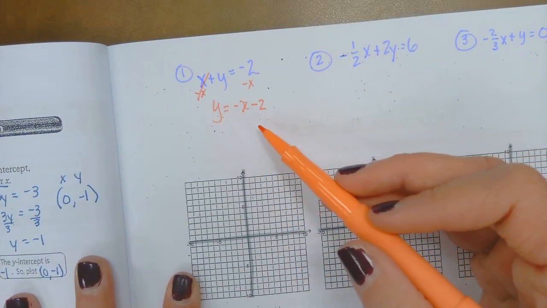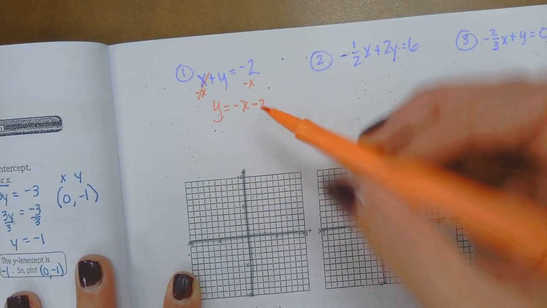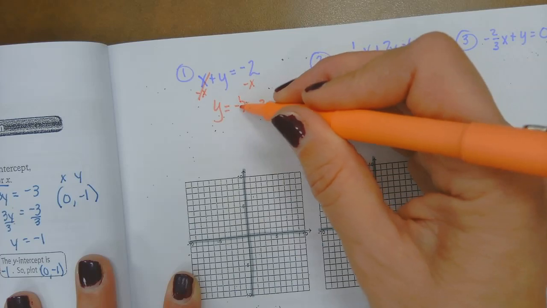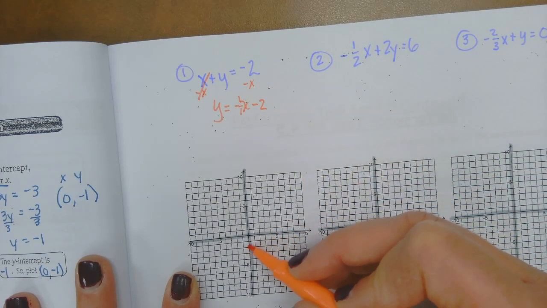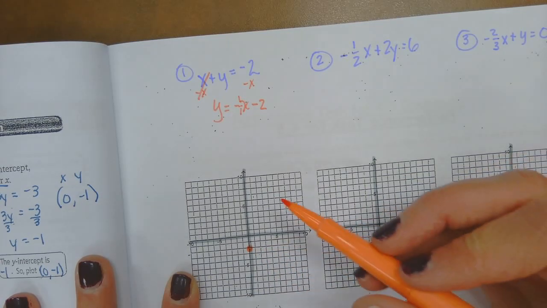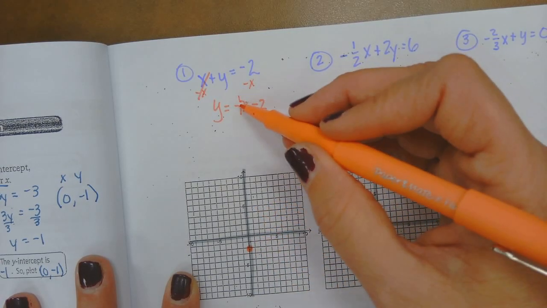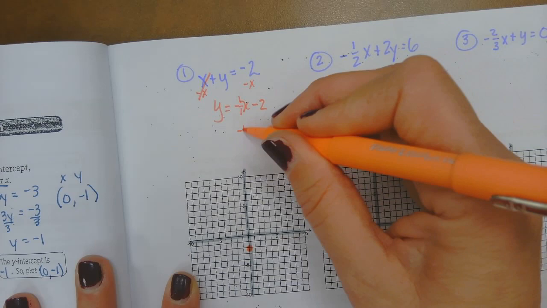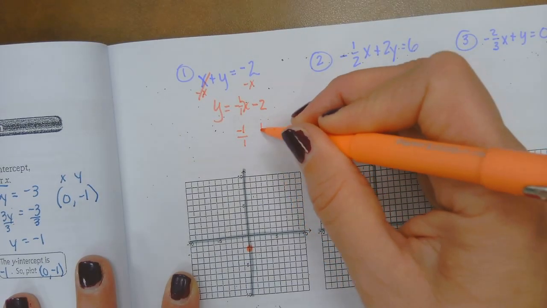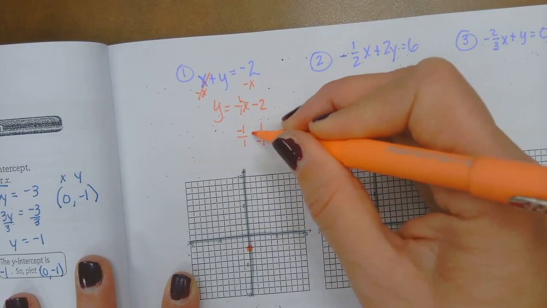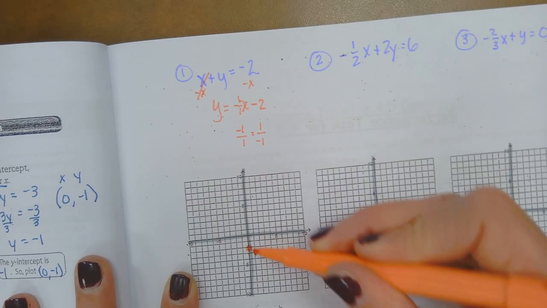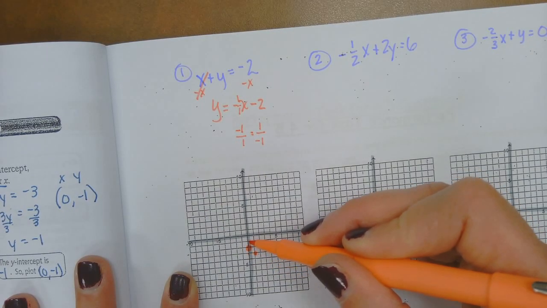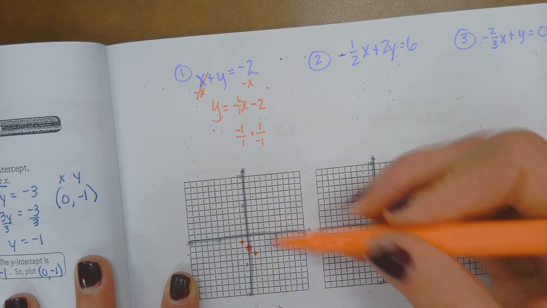Then to graph that, it's in slope-intercept form. Remember, this is like having negative 1 over 1. So we find negative 2. That's our starting point. Since the slope is negative, it can be negative 1 over positive 1, or 1 over negative 1. Those are equal. So I'm going to go down 1, positive 1, or I can go up 1, negative 1.